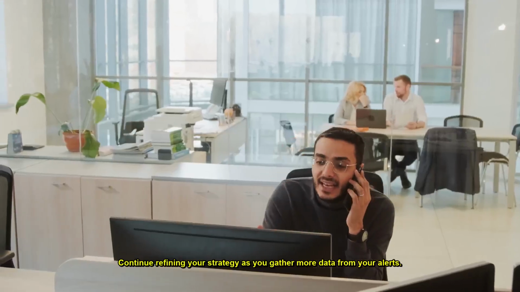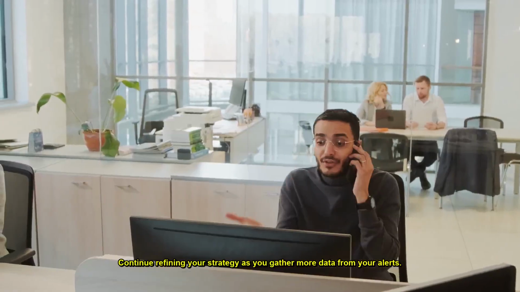Engage with the most relevant posts by leaving insightful comments. Monitor the responses you receive to your comments. Adjust your future comments based on audience feedback and engagement patterns. Review your alerts regularly to stay updated on trending topics. Continue refining your strategy as you gather more data from your alerts.